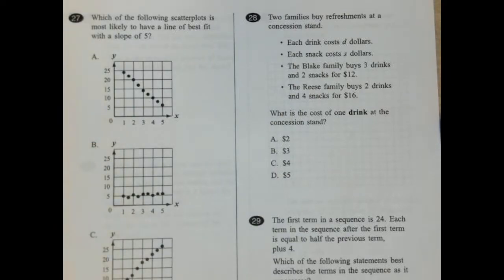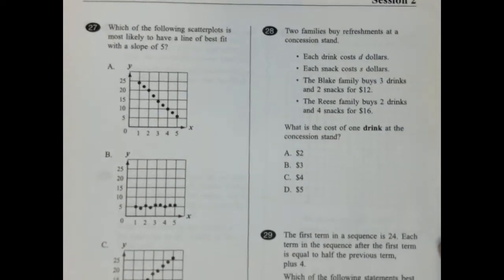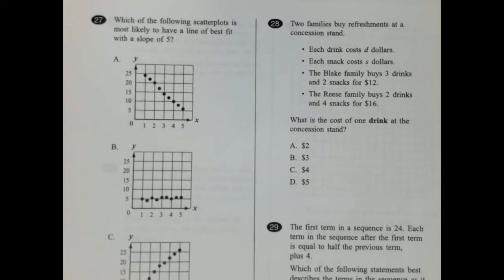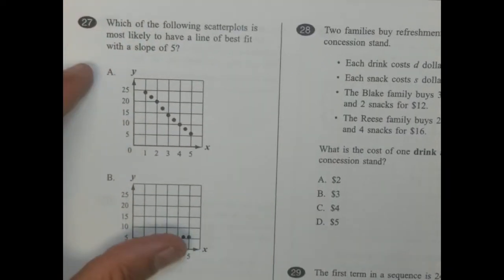27. Which of the following scatter plots is most likely to have a line of best fit with a slope of 5? Let's zoom out a little more so you can see the whole thing. Hold on a second. There we go. Line of best fit with a slope of 5. Okay, so it's kind of hard to see when I zoom that far out.